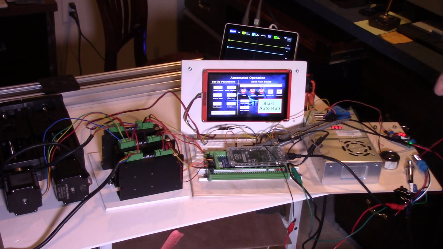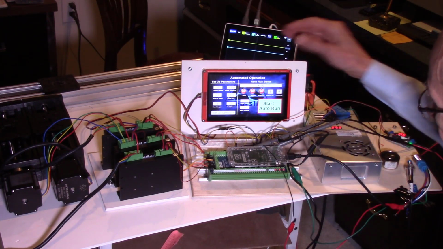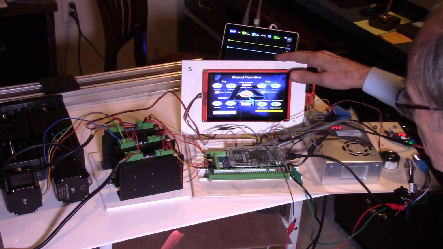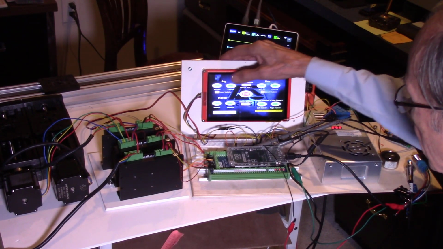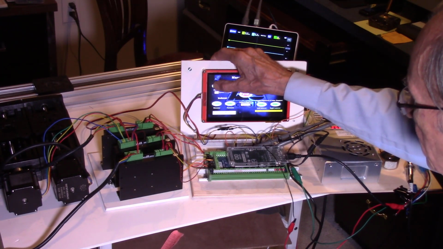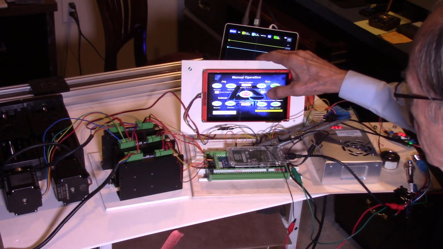I have 2 other features that I actually spent quite a bit of time developing. One is a pause button, and the other is a Hall sensor button. Let me go to the manual operation to show this more clearly. Move my jog back to a further position. And let me slow the speed down.